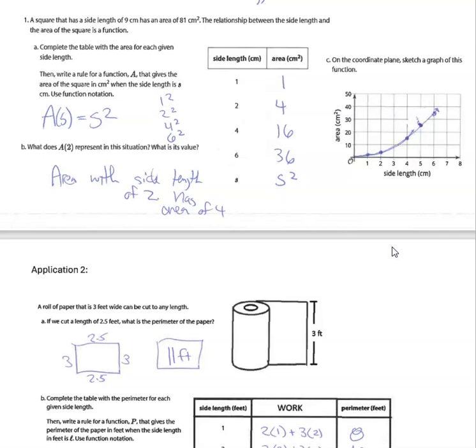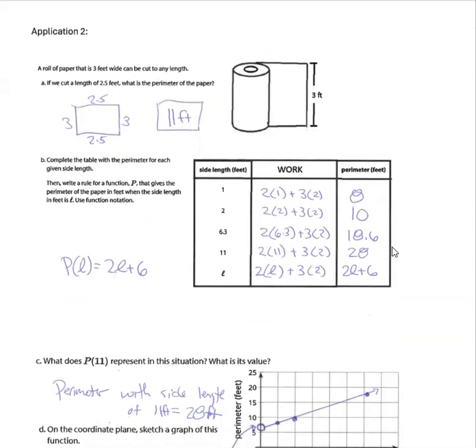The next says, what does A of 2 represent in this situation? It just means the area when the side length is 2. It does not just mean the area. It does not just mean when the side length is 2. It means the area when the side length is 2. And then it asks, what is that value? And it is 4.